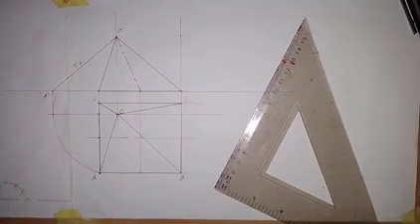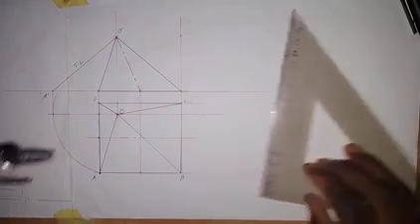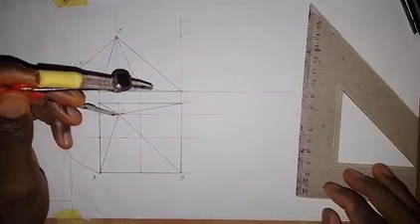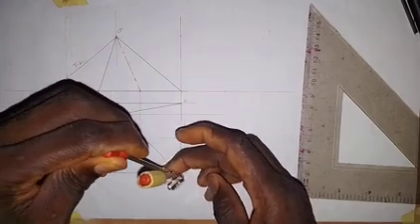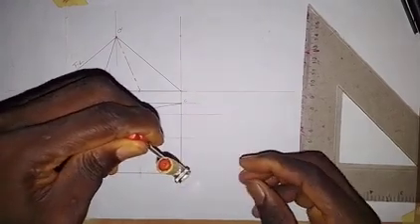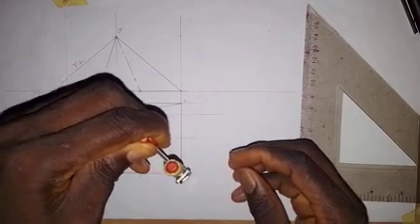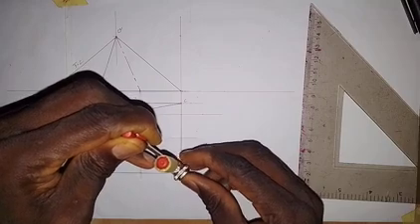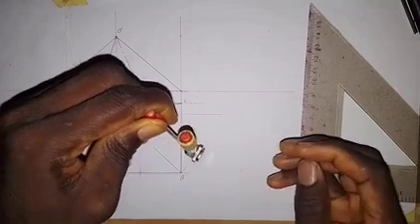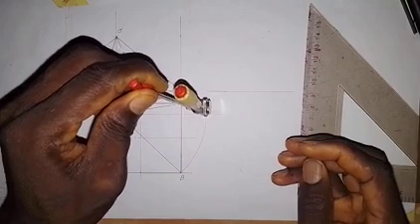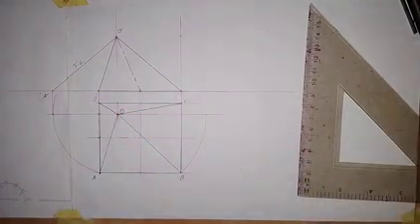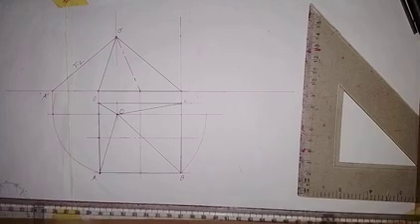Then I need to get that of OB. For OB, I'll put the point of my compass here at O and extend it to point B here. Then I'm going to draw an arc from here to meet this horizontal line at this point. Then I will draw a vertical line here.